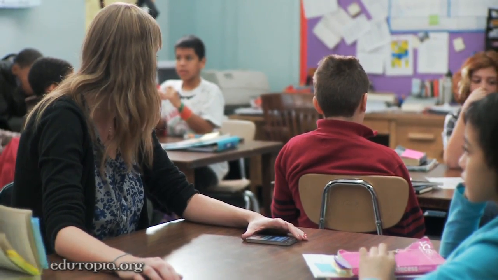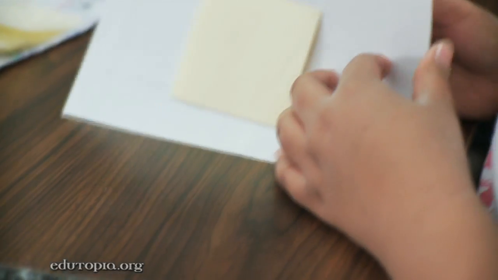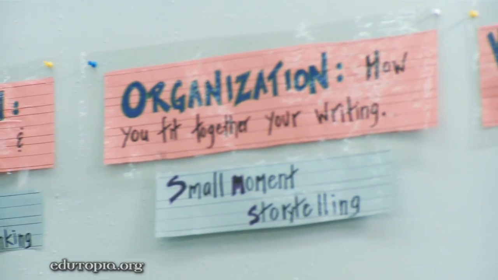In 8 minutes is when you're going to have a break to talk to a partner, to tell them, what are you going to write on your Post-it that matches the work at your table?